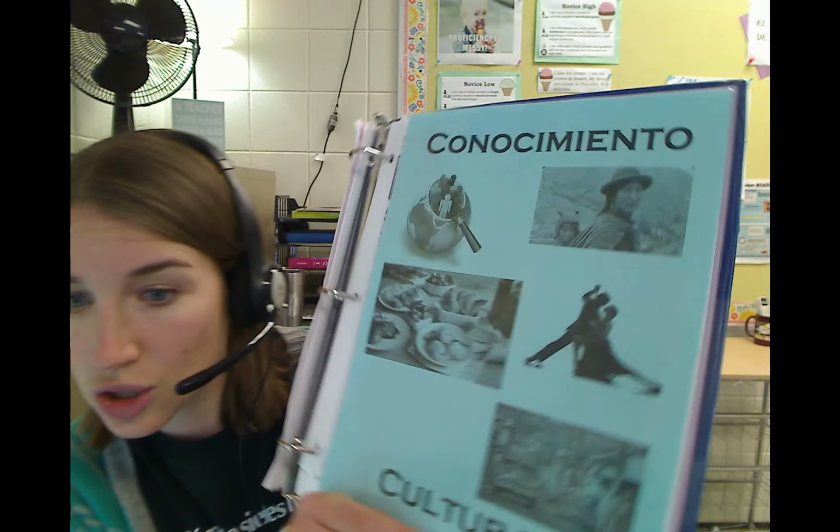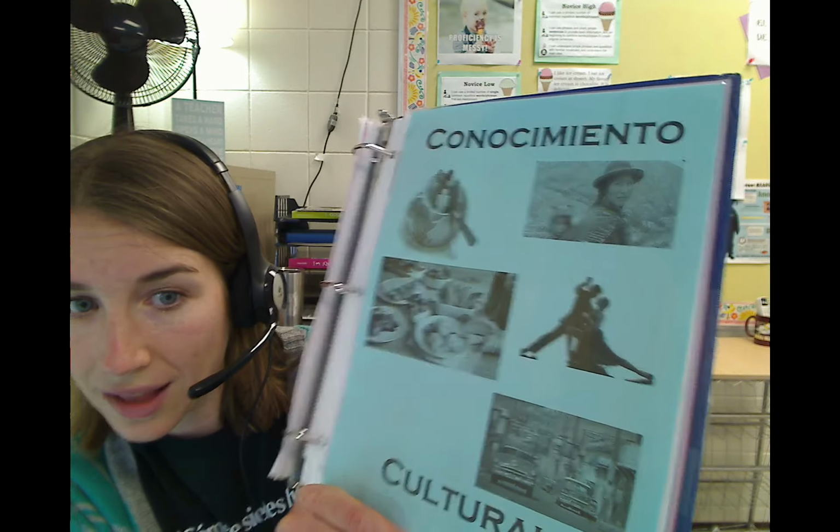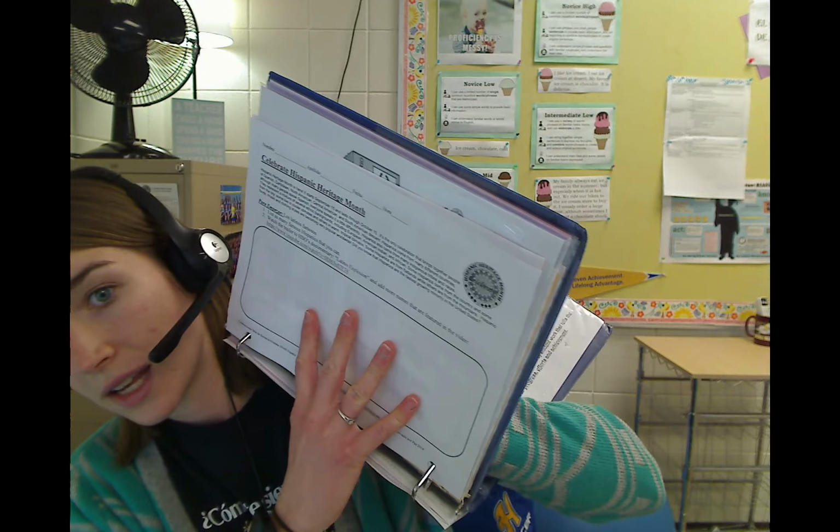Our next section is Conocimiento Cultural, and in this section, you should have things for, I have right here, Day of the Dead, or Dia de los Muertos. It's a packet that some of you will probably have. I also have a packet from the beginning of the year called Celebrate Hispanic Heritage Month. And that Hispanic Heritage Month packet is going to be the only other thing in here right now. Again, if you don't have some of these because we were in distance learning or you lost them, that's okay, but these are things that would be helpful for you to keep for next year if you have them.